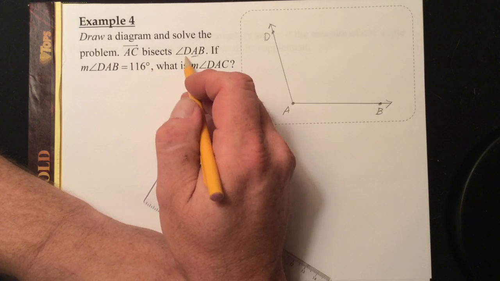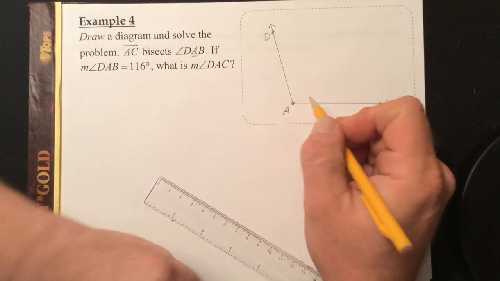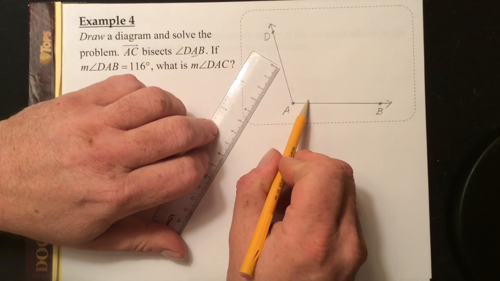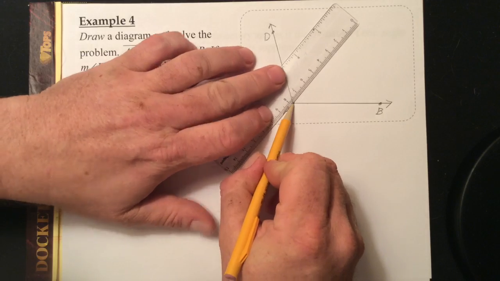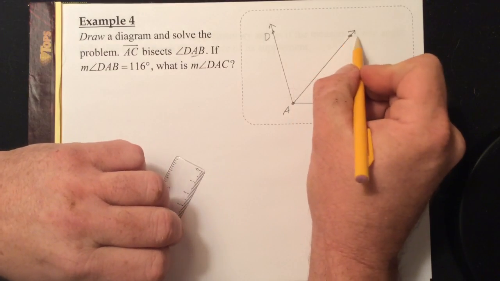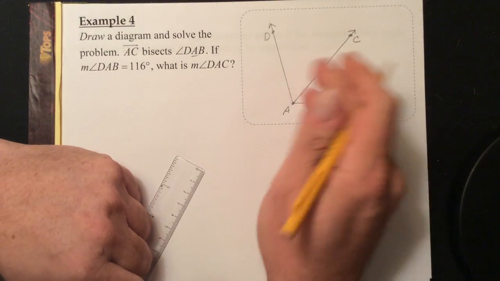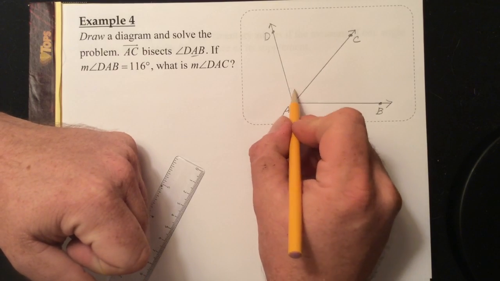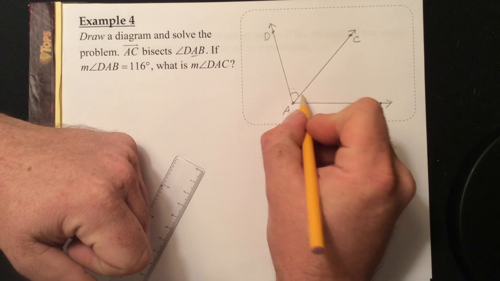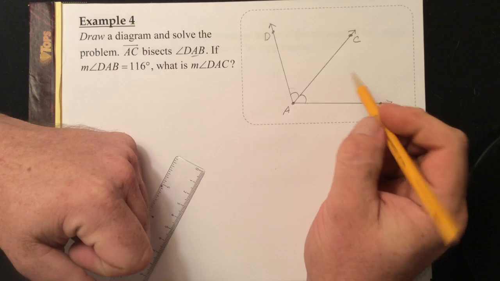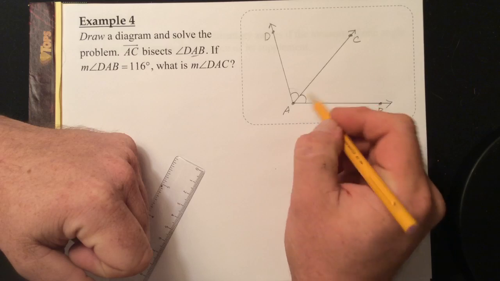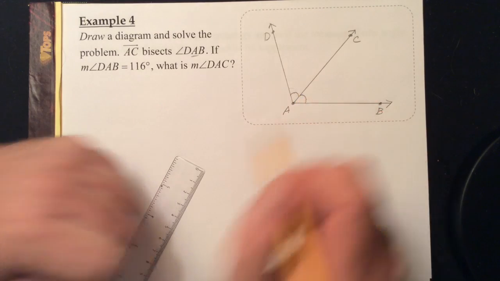Ray AC bisects angle DAB. So we have to estimate about where halfway between here and here would be. Right about there. And draw ray AC. It means we need point C here for ray AC. Now, this is not a bisector until we show that these two angles are congruent to each other. Remember, an angle bisector divides an angle, this big angle, into two congruent parts. And these aren't congruent until we say they are with the arcs.